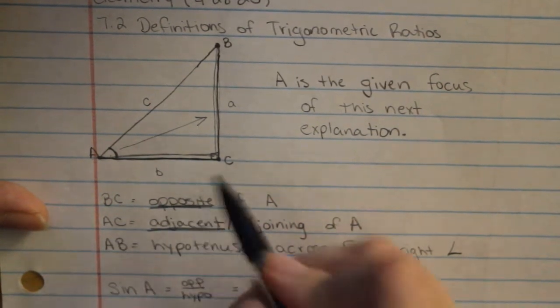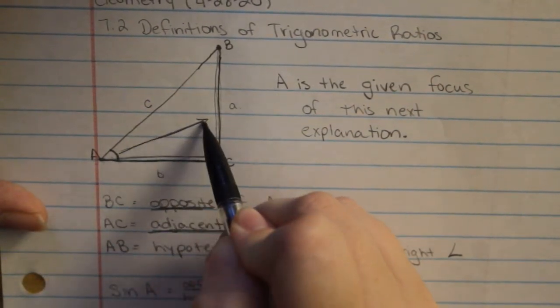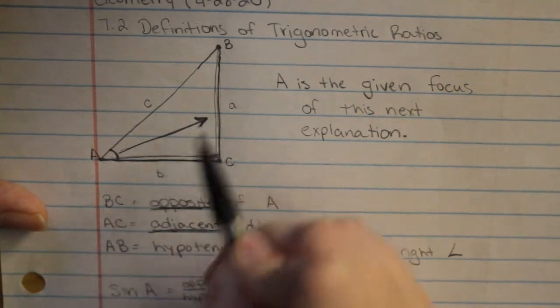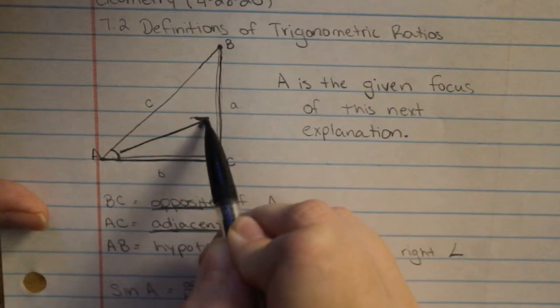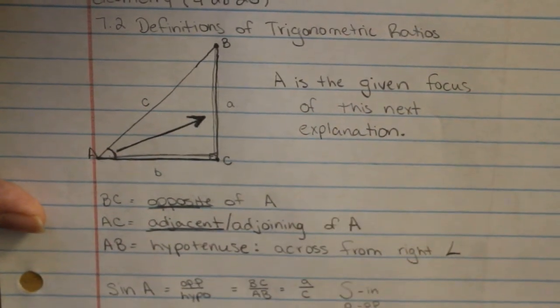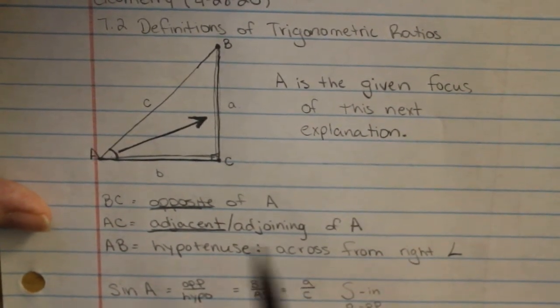Okay, so we talked about opposite. Opposite is a straight line with an arrow. Okay, so it's going to start at the angle that I'm focused on and I'm going straight across. That's what makes it opposite, because it is completely opposite. It's on the opposite side of the triangle.